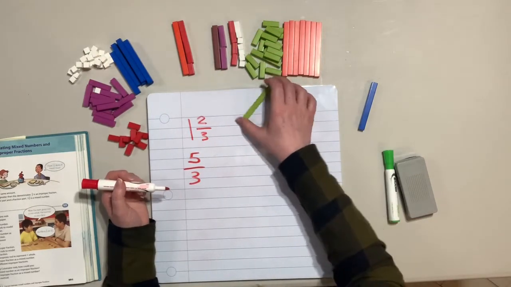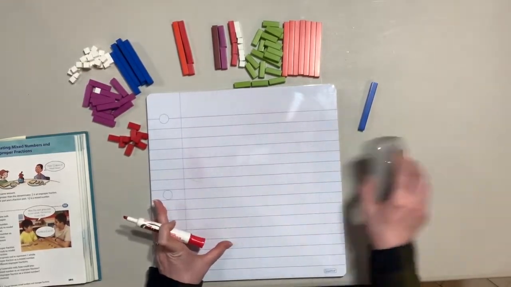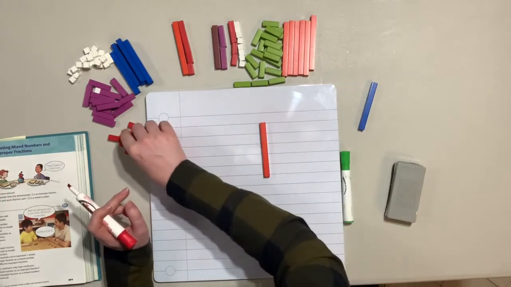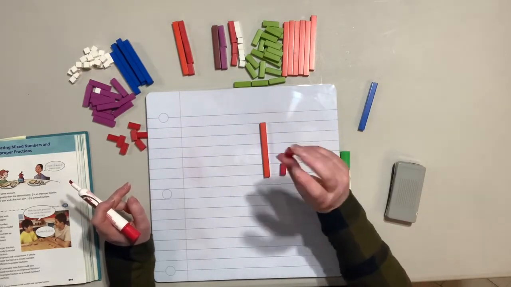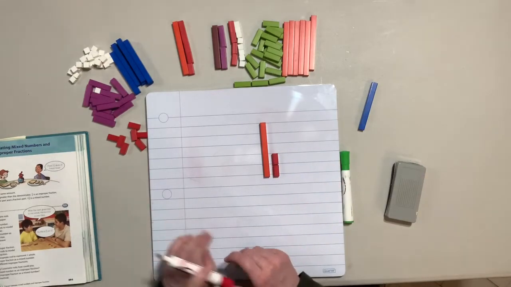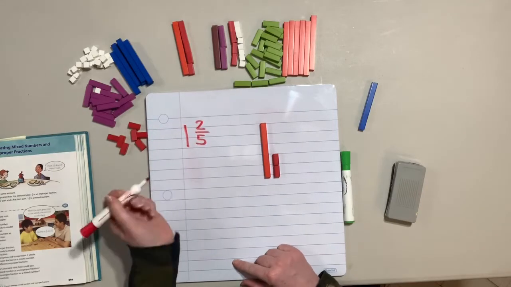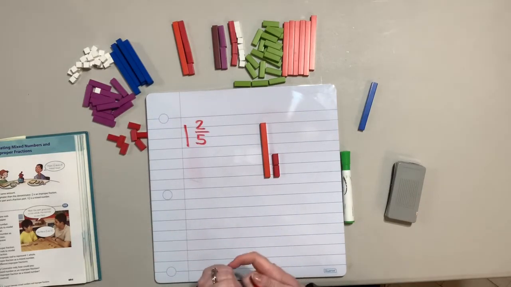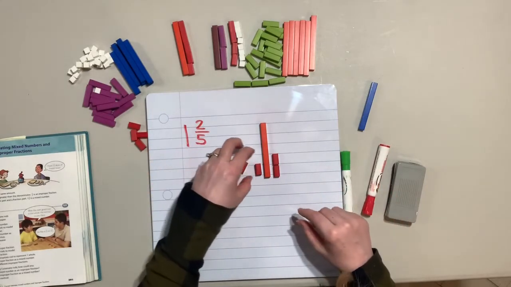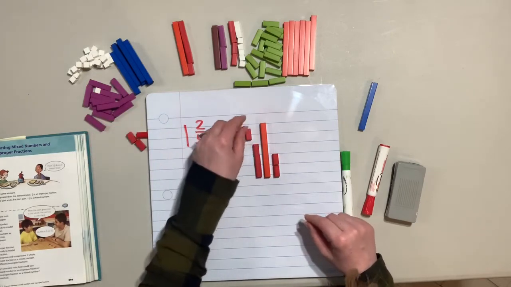So we're going to do this again with a few different things, and then I'll teach you how to do it without the Cuisenaire rods. So let's look at this one. If we had 1, and these are fifths, so if I had 1 2/5, this is my mixed number, and I wanted to know what the improper fraction was, I would have to trade in my 1 for 5/5 to make it the same length.